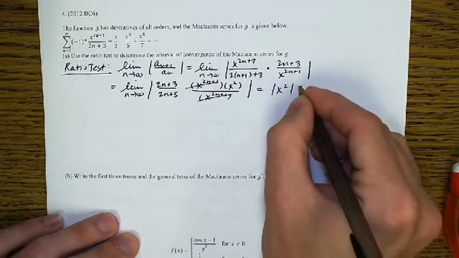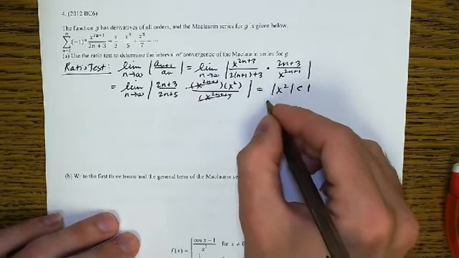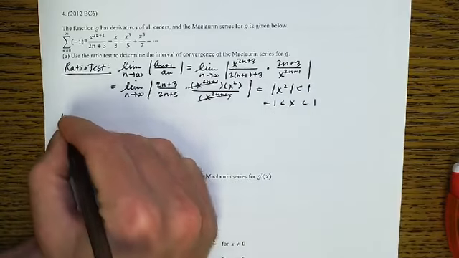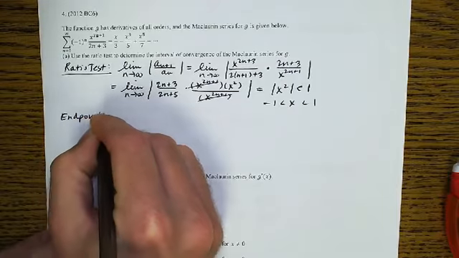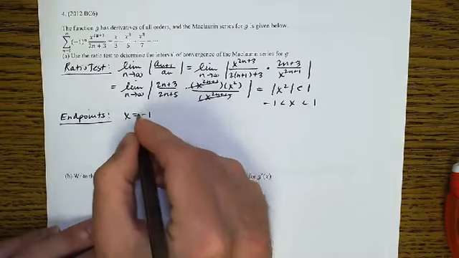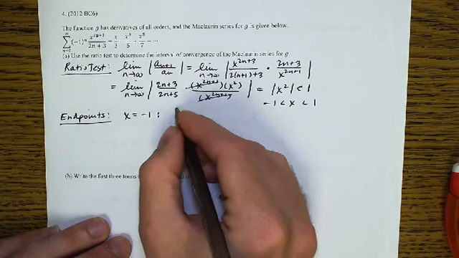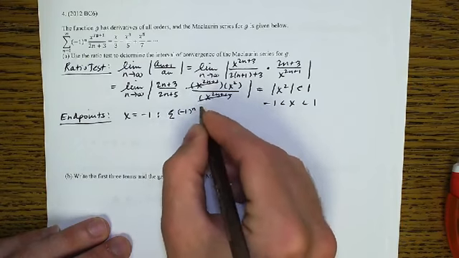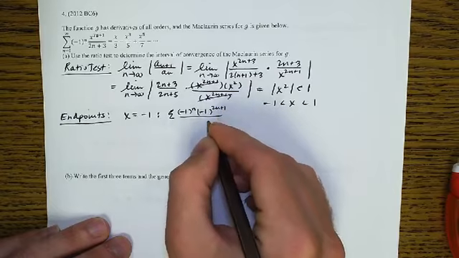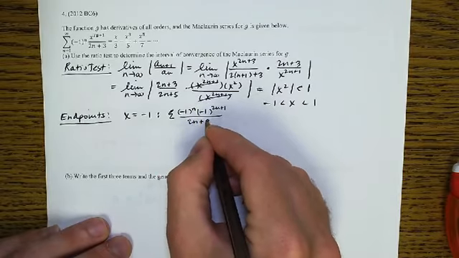Well, I need that to be less than 1 in order for this thing to converge absolutely. So that's just where x is between negative 1 and 1, if you think about it. And then I'm going to consider the endpoints. At x equals negative 1, I'm going to have the sum of negative 1 to the n times negative 1 to the 2n plus 1 divided by 2n plus 3.